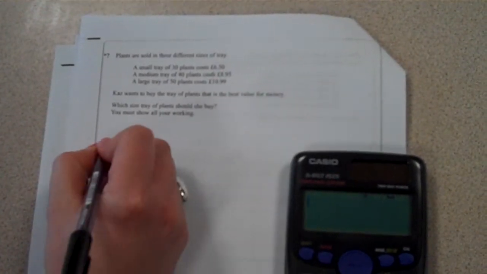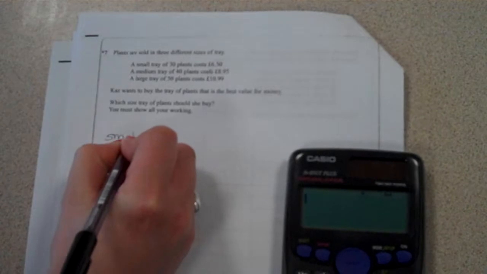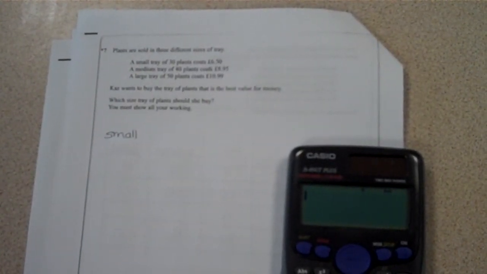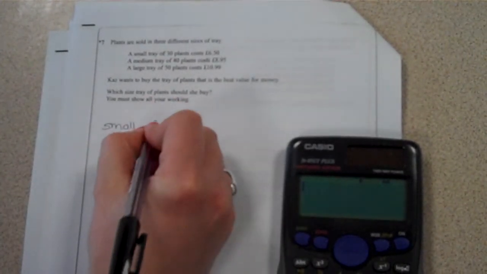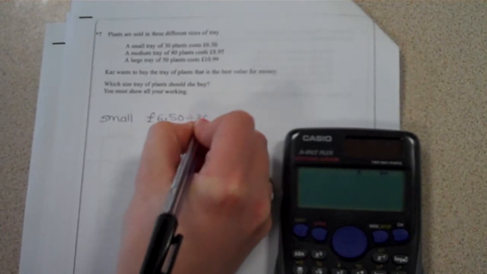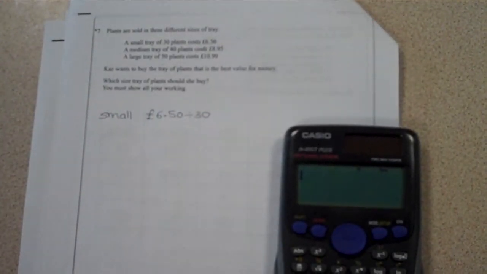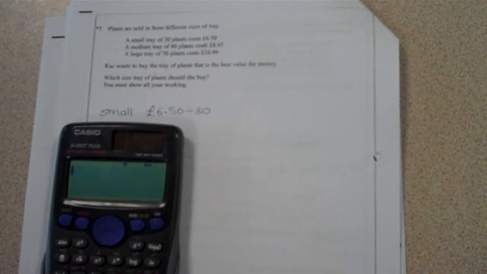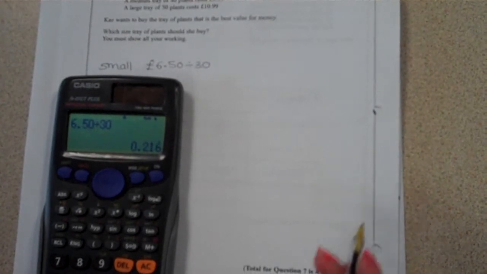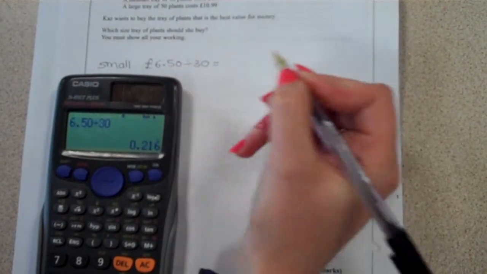So, starting off, I would label. I'm working with the small trays to start off with. So you don't necessarily need to write small tray, but just say you're working out for the small. Now what I'm going to do is take my cost, which is £6.50, and I'm going to divide by the number of plants in that tray, which is 30. And as before, we need to write everything down that we do on the calculator. So £6.50 divided by 30 is then going to need to give us the SD button again to turn that into a decimal. Now the biggest mistake you can make here is to round.